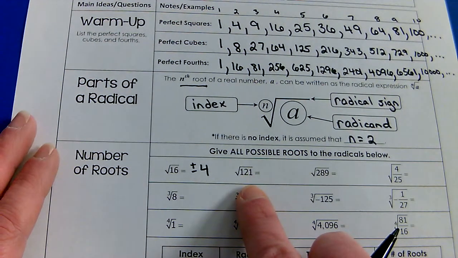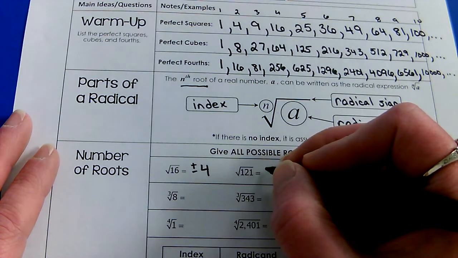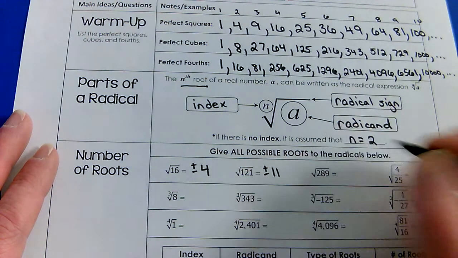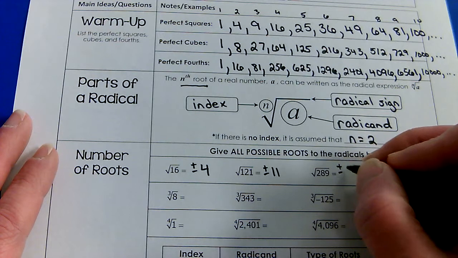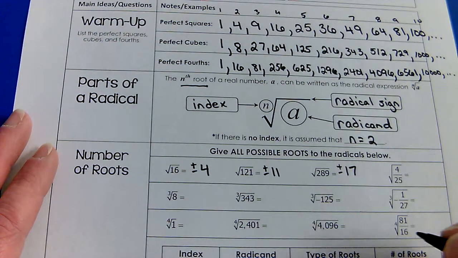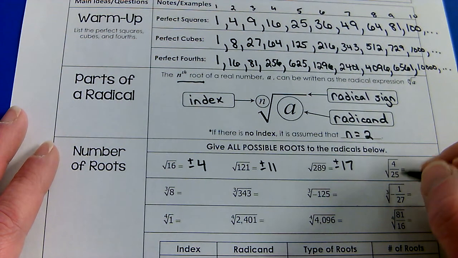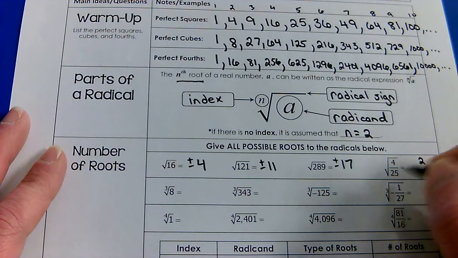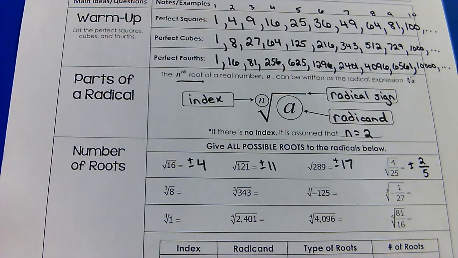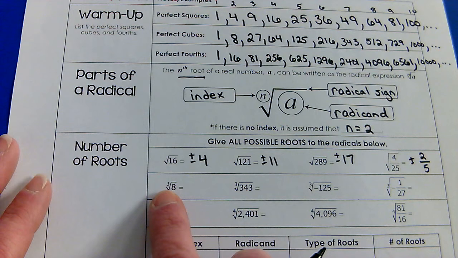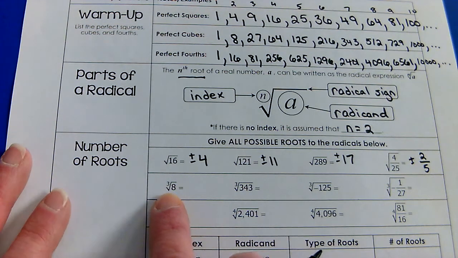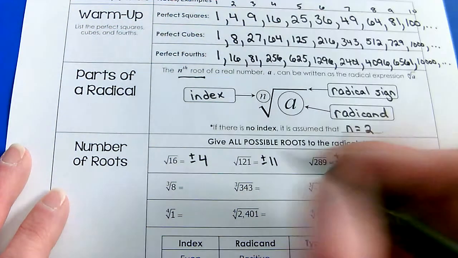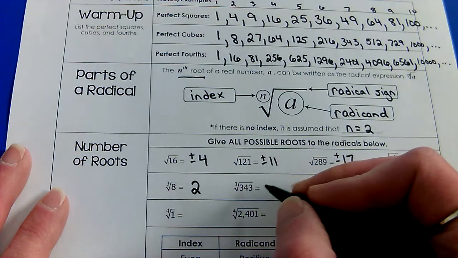We'll talk about this in a second. 121. Well, that could be 11 or negative 11. 289 would be 17. The square root of a fraction, what times itself gives me 4? Well, that's 2, and then that's 5, and technically there's a little plus or minus there. What times itself 3 times gives me an 8? Well, 2 cubed gave me an 8, so that's 2.